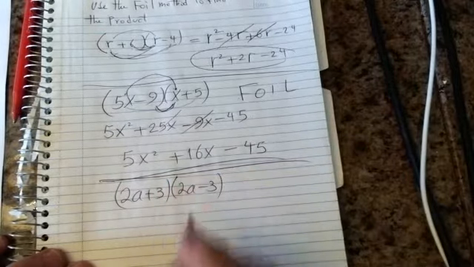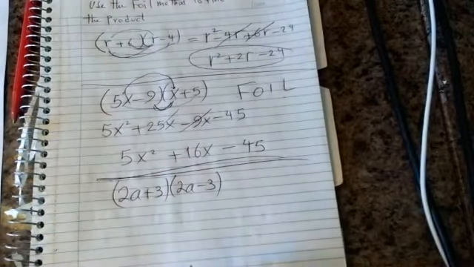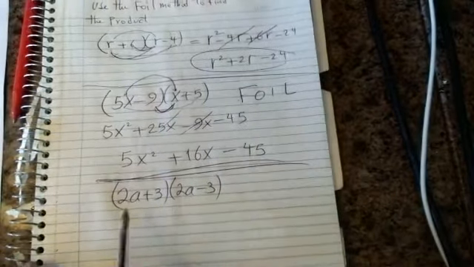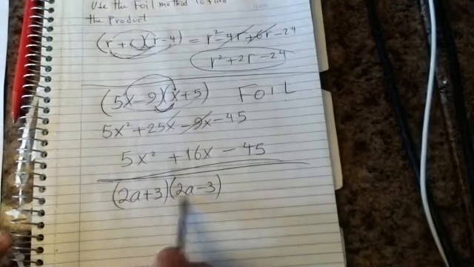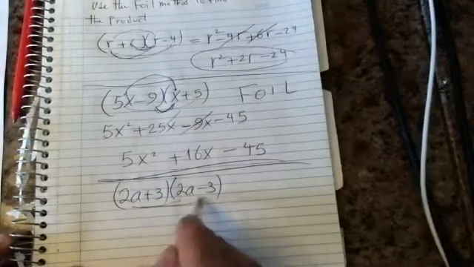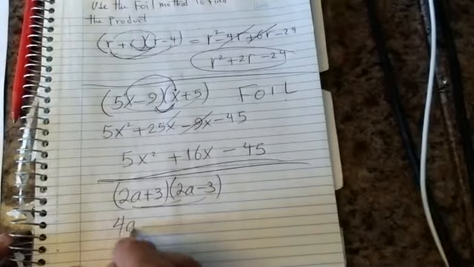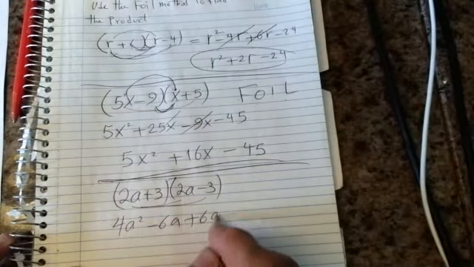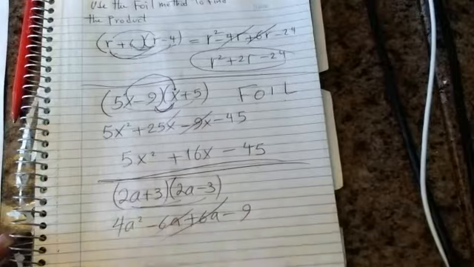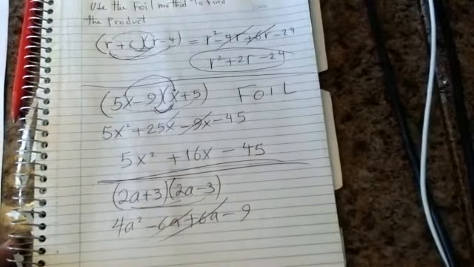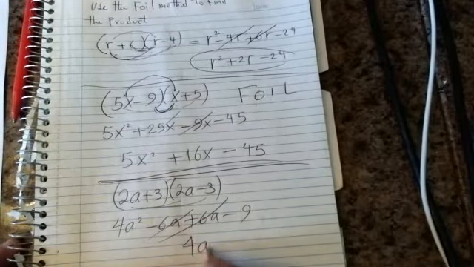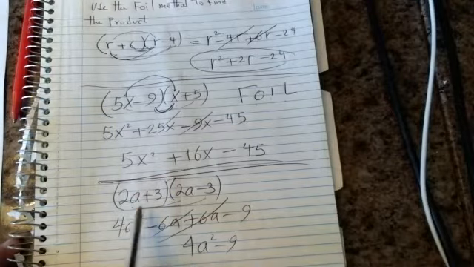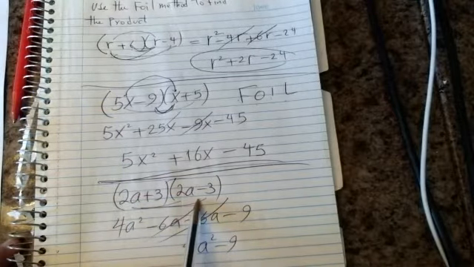In a case like this one, the only difference between these two is this is a sum of two numbers, this is a difference of two numbers. So when you do the distributions, these two always cancel. So what you have is 4a squared minus 9. This is in case you have a sum of two items and a difference of two items.